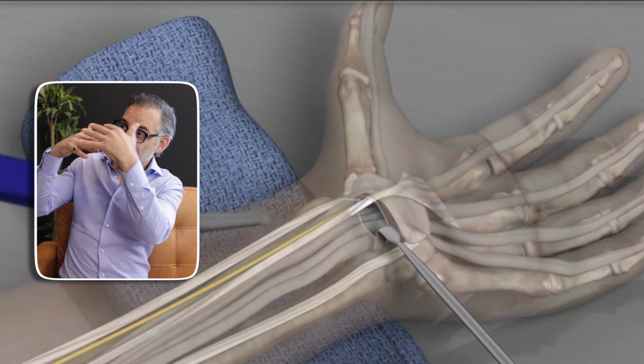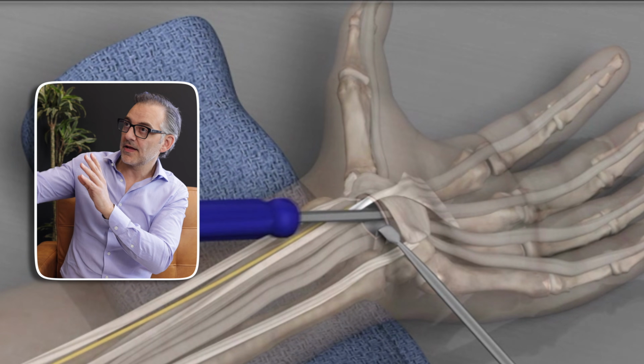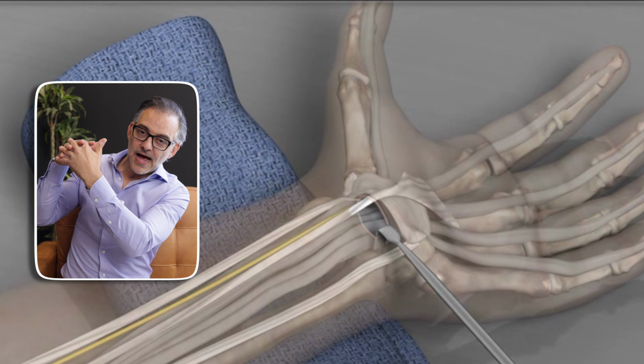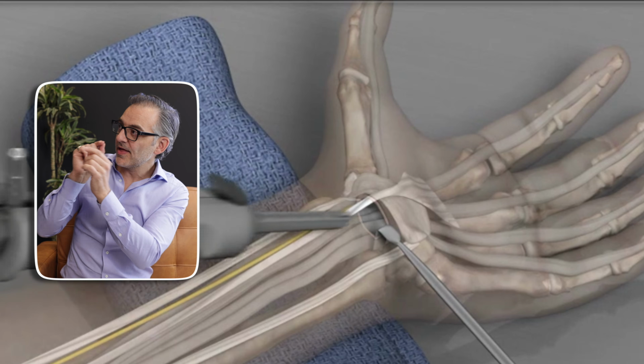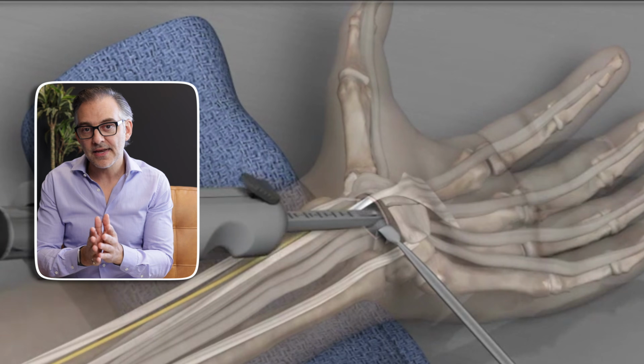We can see the fibers crossing above us, making sure that there's nothing in the way, no nerve, no tendon, nothing. And once we see those transverse fibers, we can take a small blade and we release it from within. By doing that, we can release the entire carpal tunnel without making a big open incision.